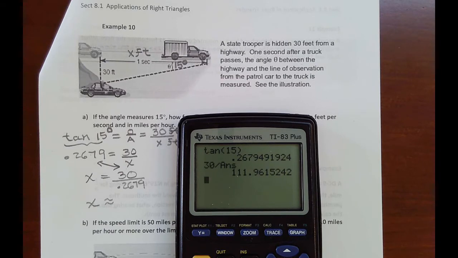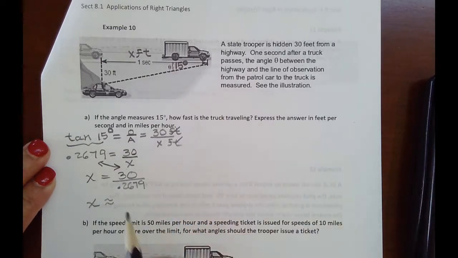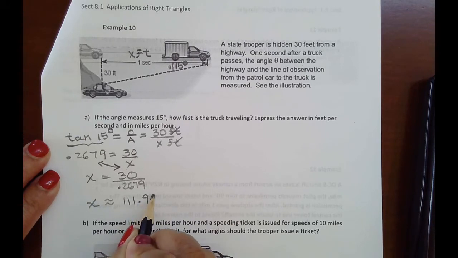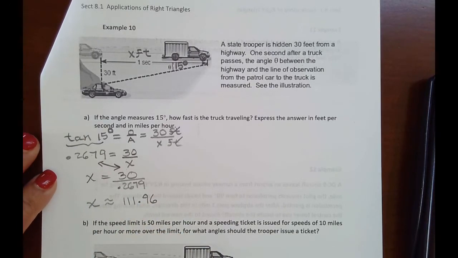111.96. Let's just take it to the hundredths place here. Okay, so I'm going to go 111.96. Let's go grab those units.